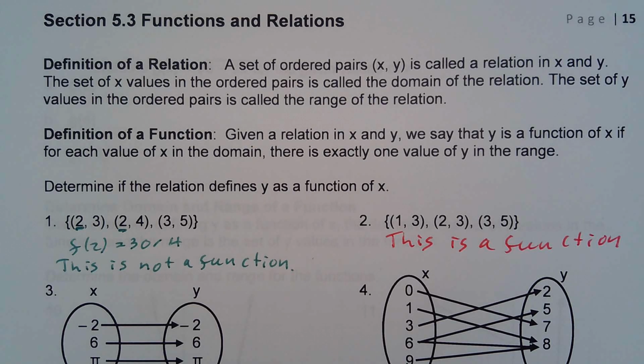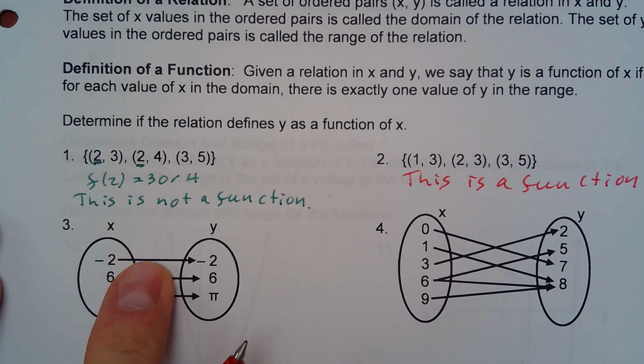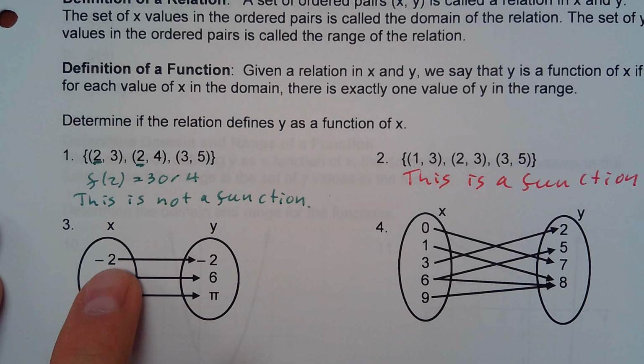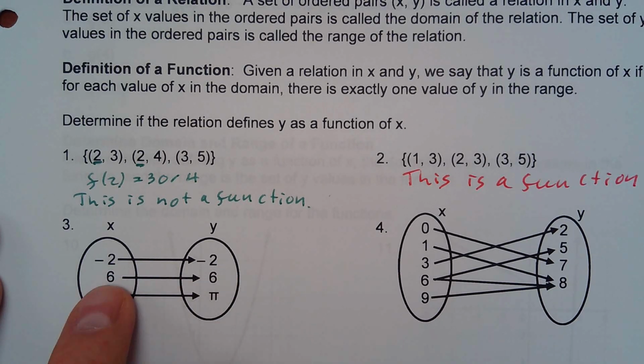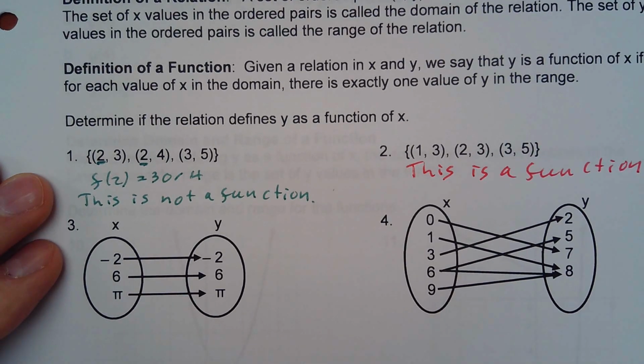All right, let's try number 3. This is an extremely boring function. It's what's called an identity function. Each x value is going to a y value. So you give me a specific x value, and I'm getting just one y value of the function. So this would be a function.